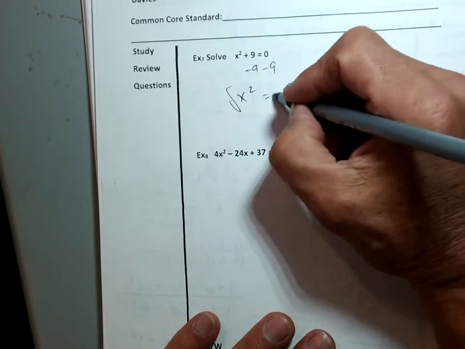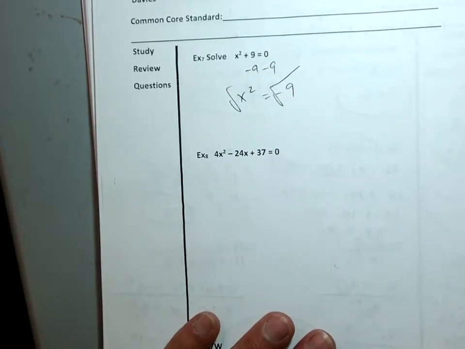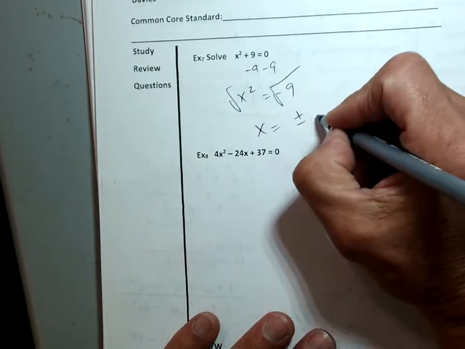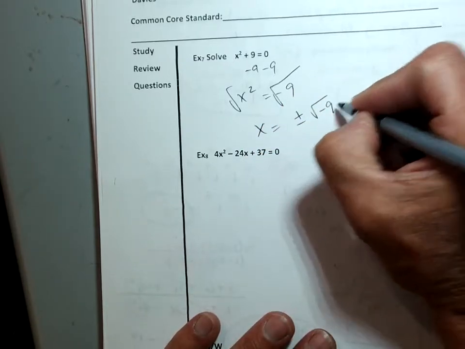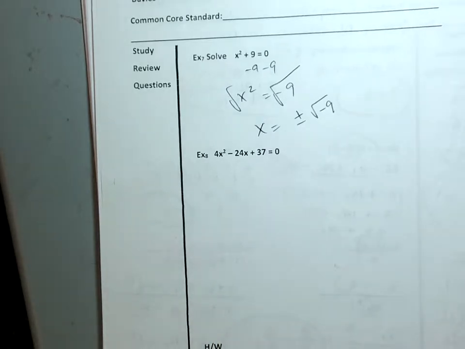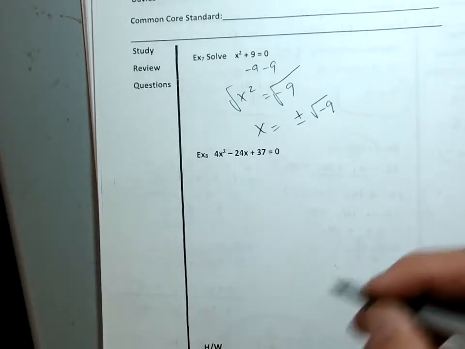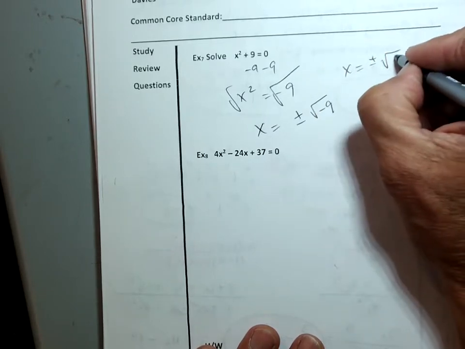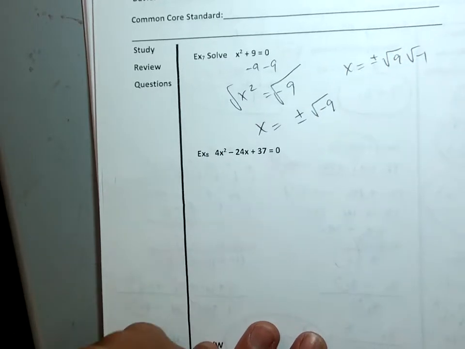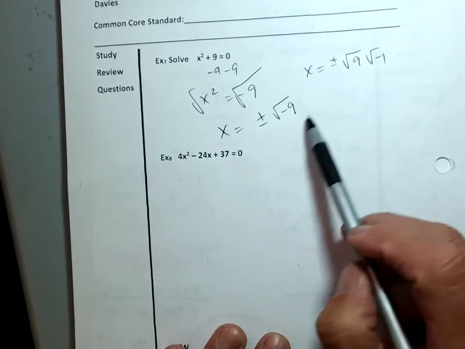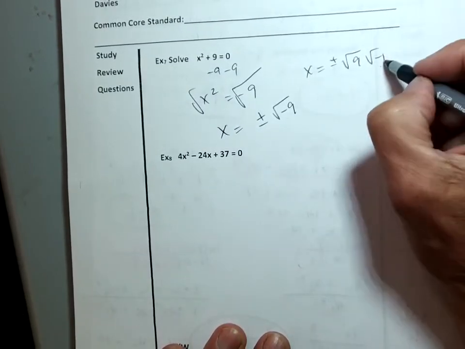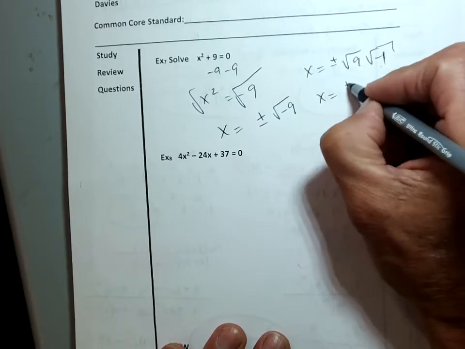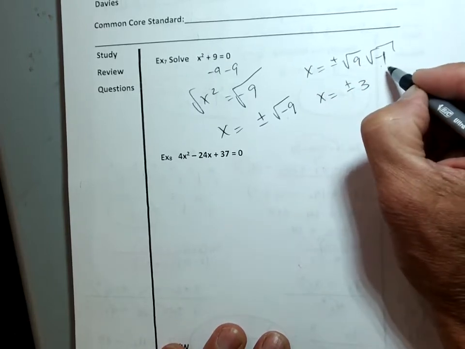Square root. How many answers? 2. Good, 2 is right. So x is equal to plus or minus the square root of negative 9. But that's not possible, right? So I'm going to rewrite it as x is equal to plus or minus the square root of 9 and the square root of negative 1. Same thing, but I just broke it up into negative 1 times 9. We know the square root of 9 is 3, and the square root of negative 1 is i.